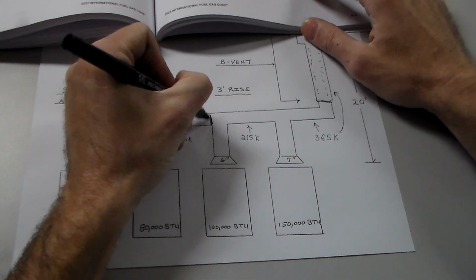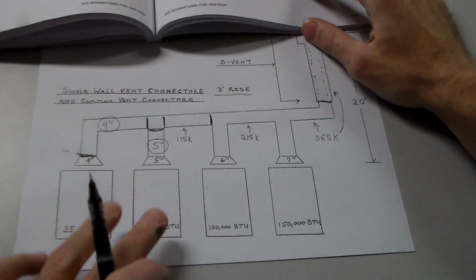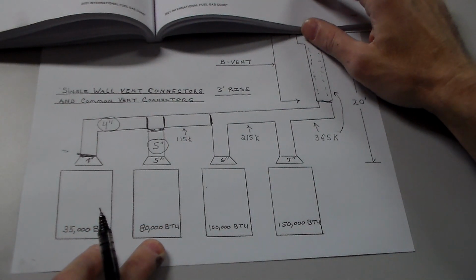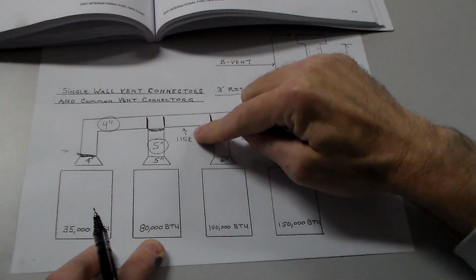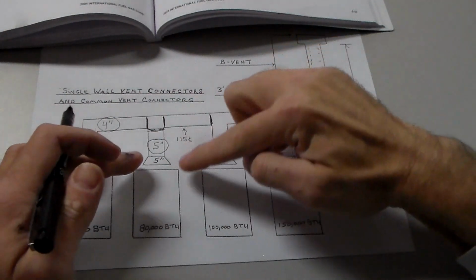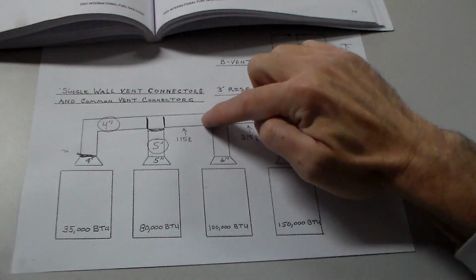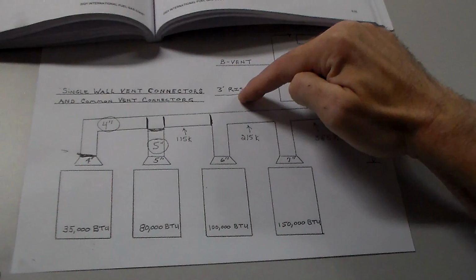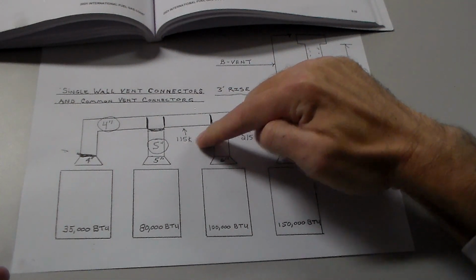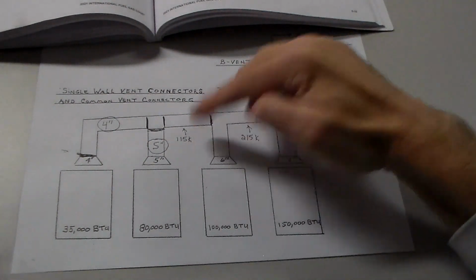From here to there. And as we said before, it's got to account for the BTUs of both of those units, just like with gas piping. So we got 115K. And those are gnats. Well, at least the second one's a gnat, so we're going to call that gnat. So we got 20 height, 3-foot rise, 115 gnat. So 20 and 3, 115 gnat.